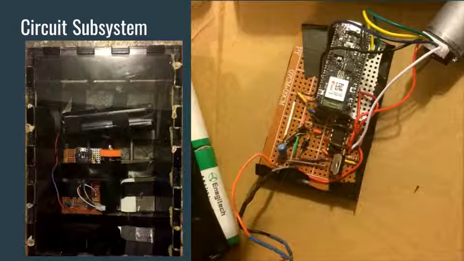And so with that, Hannah will explain the programming subsystem.